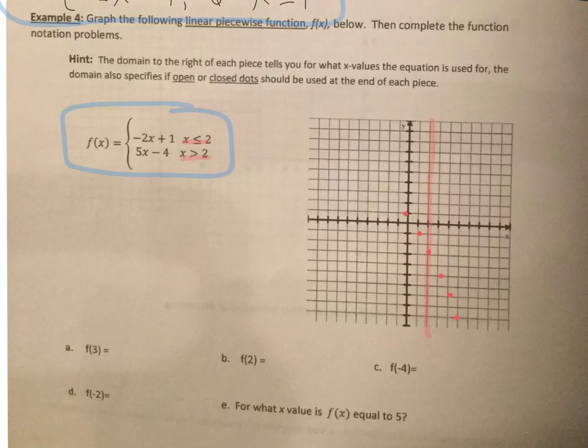Now, all of those points are creating a line, but I'm only going to draw that line where the x values are less than or equal to 2. Well, less than 2 would be on this side of the line. So you should only draw your line on this side of x equals 2. Okay, these other points that you drew can be erased.